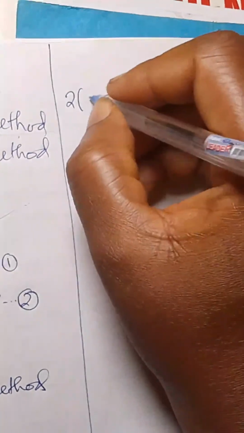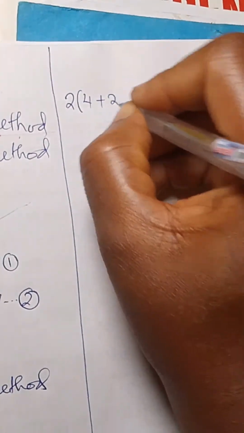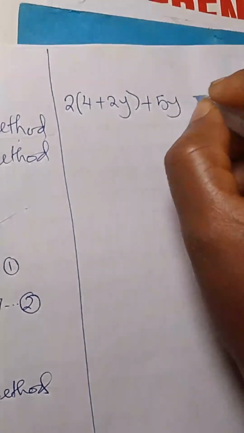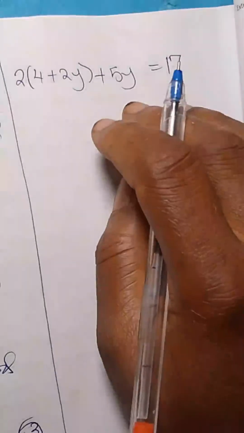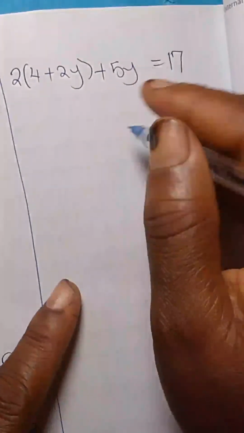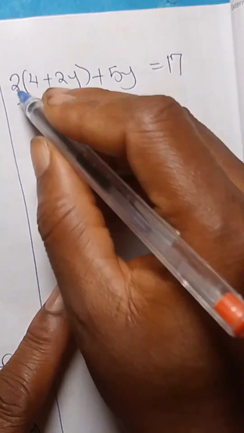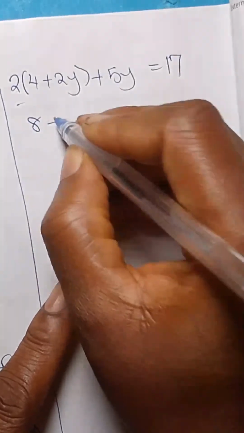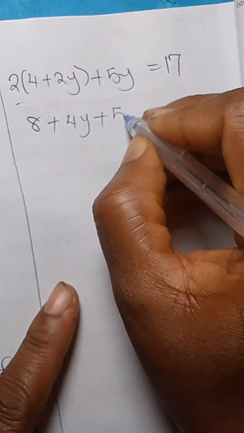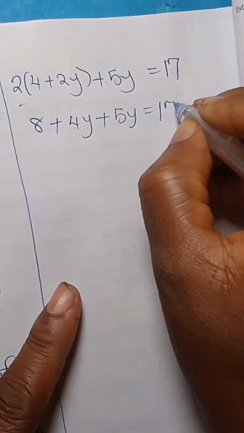So our x is 4 plus 2y, plus 5y is equal to 17. All right. Then we're going to open this bracket. 2 times 4 is 8, plus 2 times 2y is 4y, plus 5y is equal to 17.